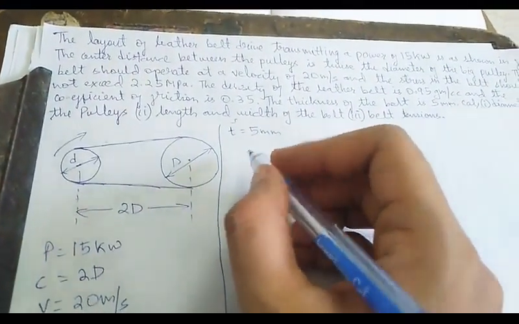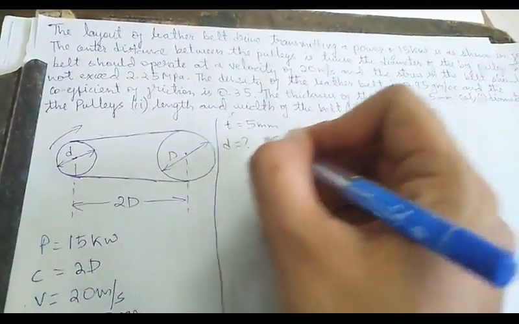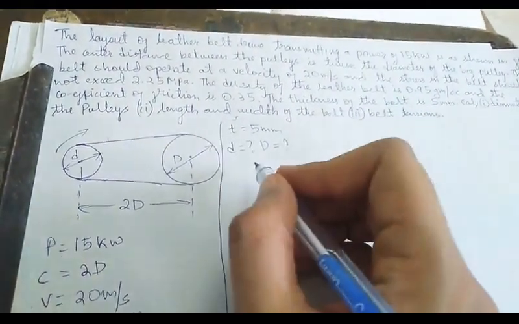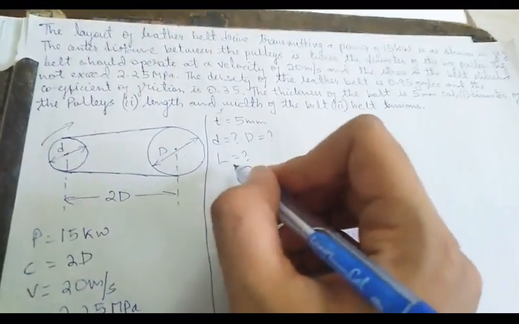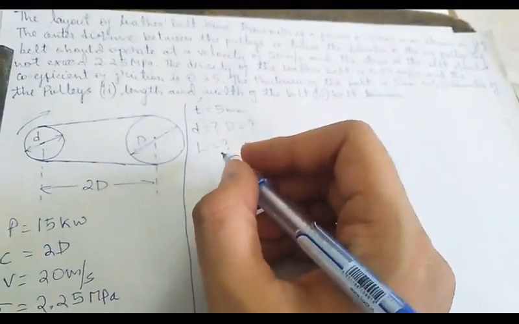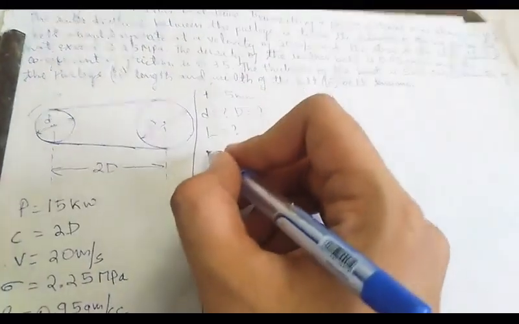Calculate diameter of the pulleys. We have to find D, length, belt tensions. So first they have given the velocity, so we shall make use of that.